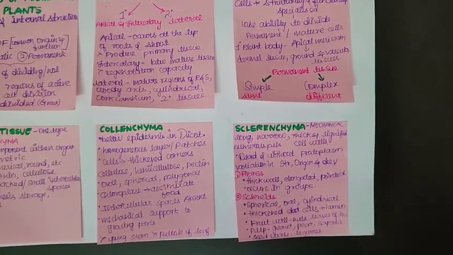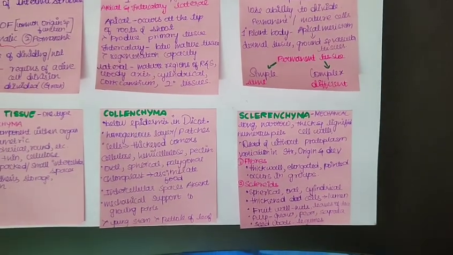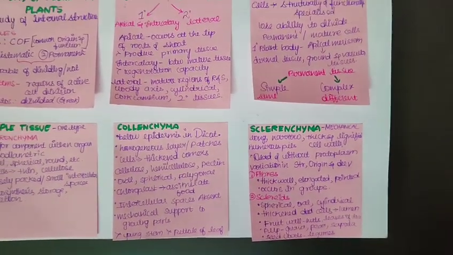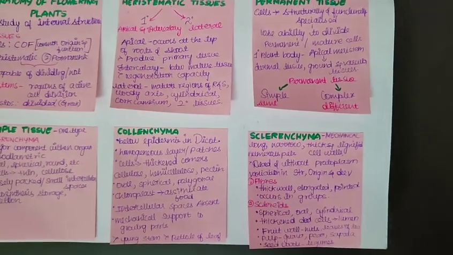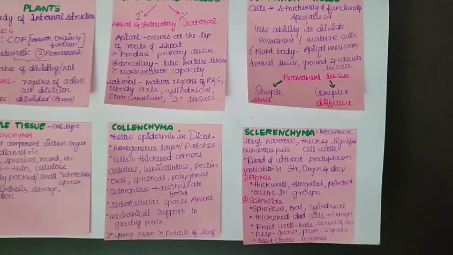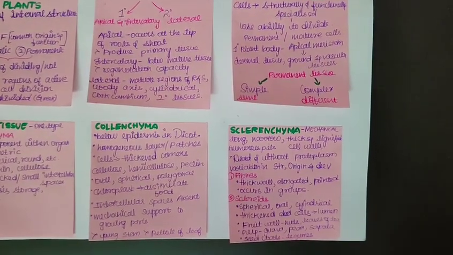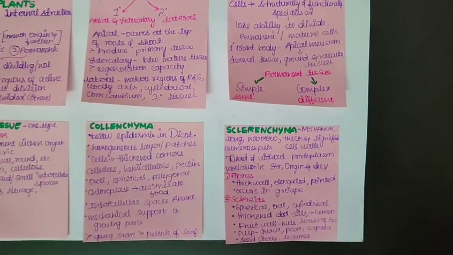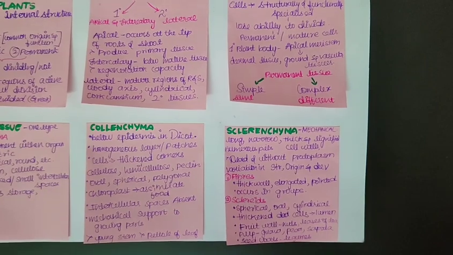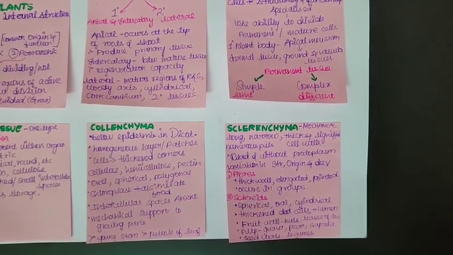Often they contain chloroplast. It is not mandatory. If they contain chloroplast, they will assimilate food, as you know the main purpose of chloroplast is to deal with food. Talking about the spaces, here the intercellular spaces are absent. In parenchyma we saw they may or may not be present, but here they are absent. And they provide mechanical support to growing plants such as young stem and petiole of leaf.